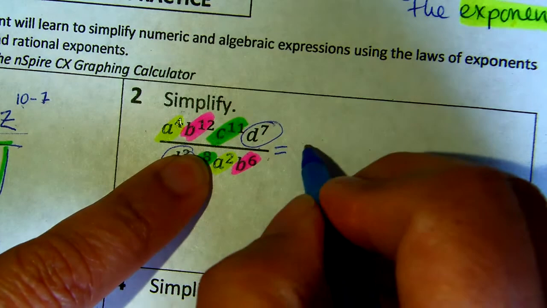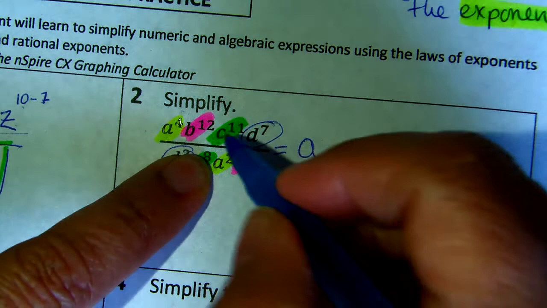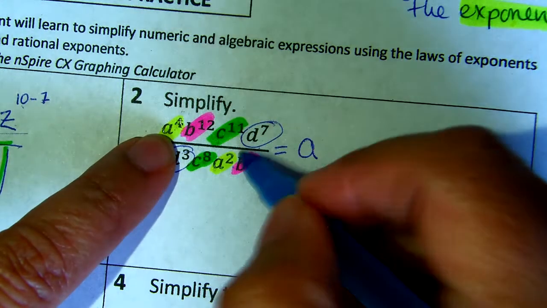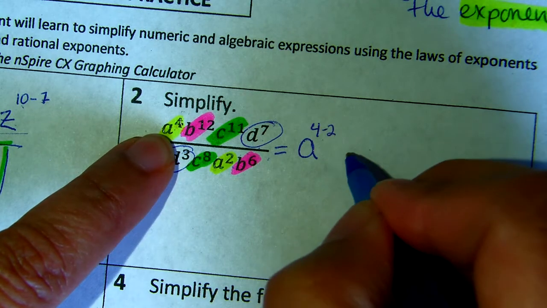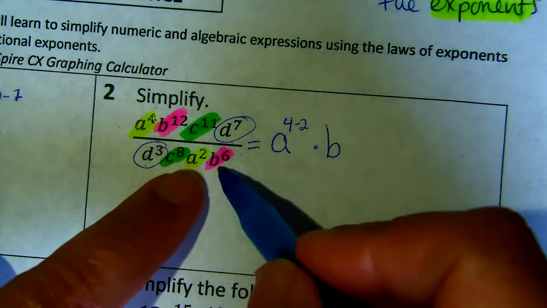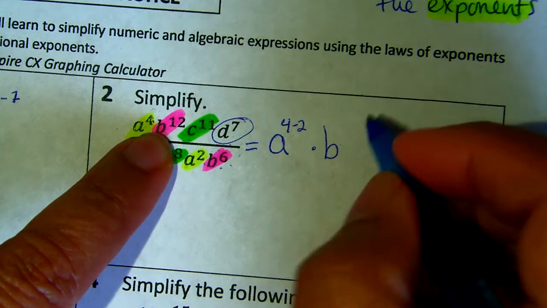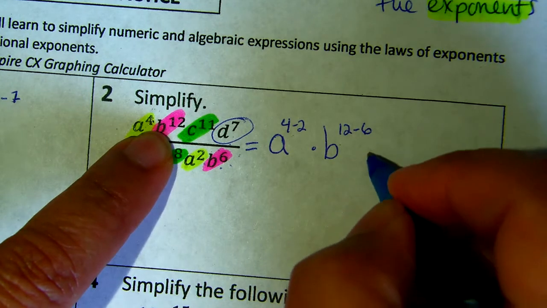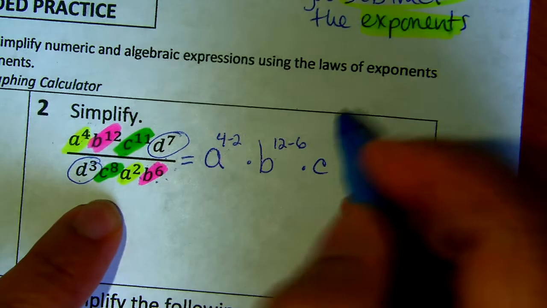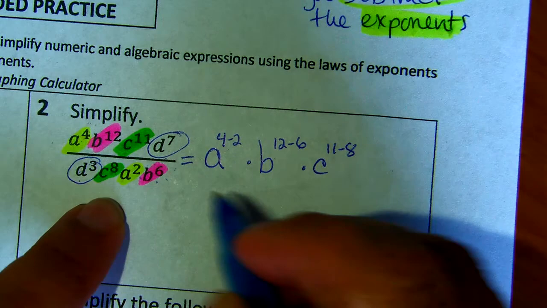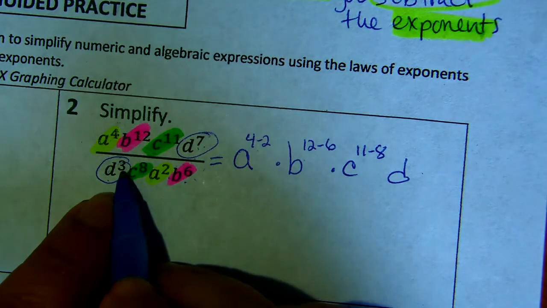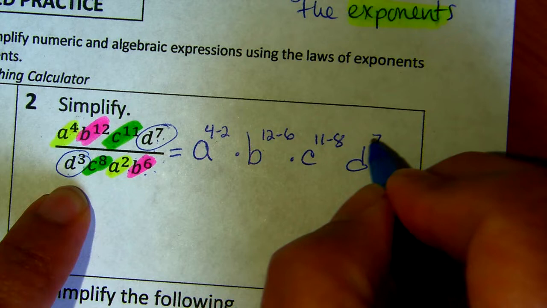So I'm going to simplify, okay? When you divide, you subtract the exponents. So 4 minus 2, I'm going to write it over here. Then letter B, follow the alphabetical order. B, you have 12 minus 6. Then the C, you have 11 minus 8. And then the D, you have 7 minus 3. I'm going to write it over here.